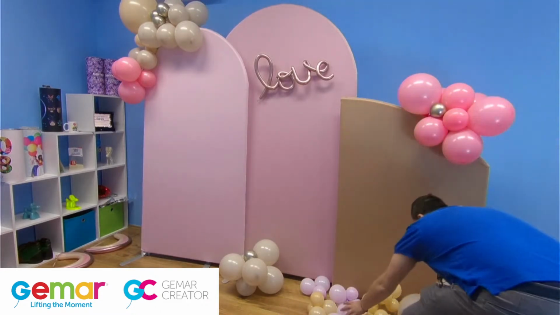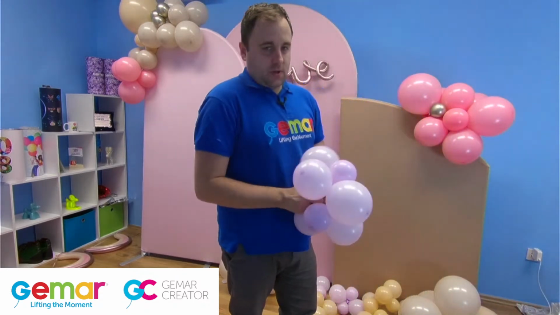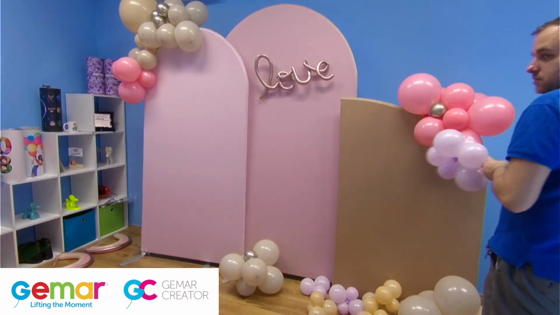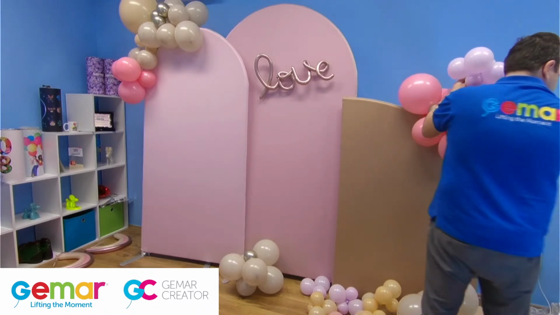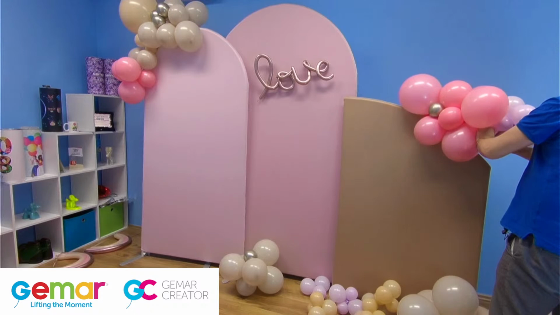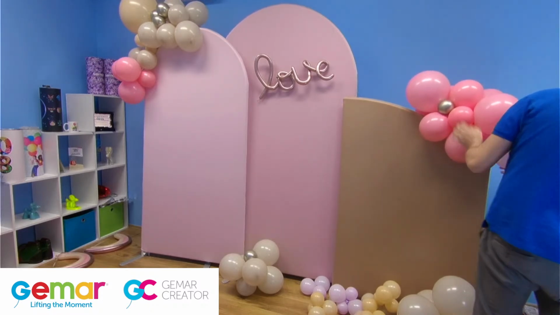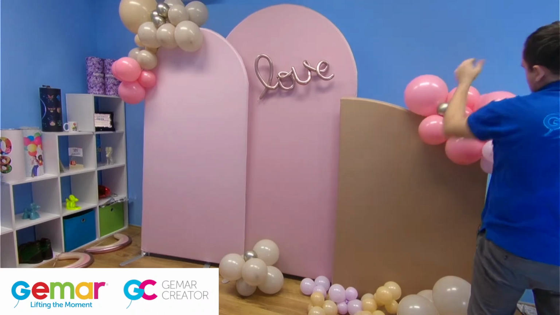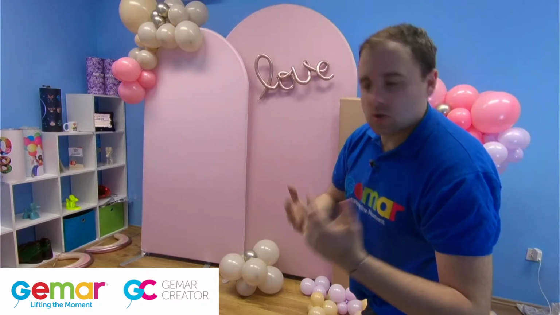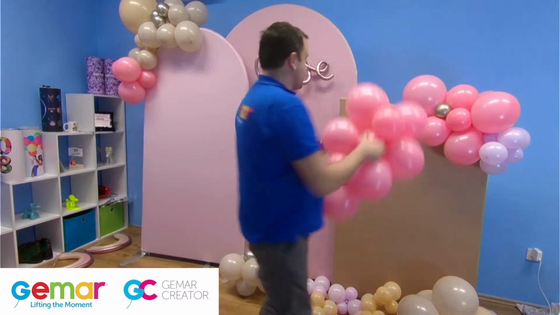Of course, I inflated a lot of 5-inch rounds here, so I'm just gonna do a few of them and make a cluster here, as well as we did right here. Of course, I included the Prosecco. It's a beautiful color. So I included Prosecco.